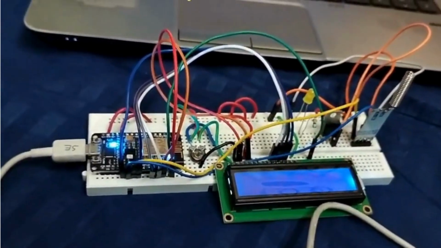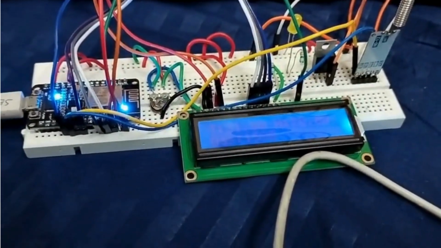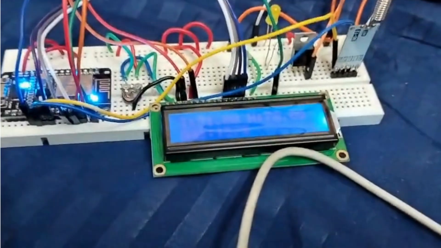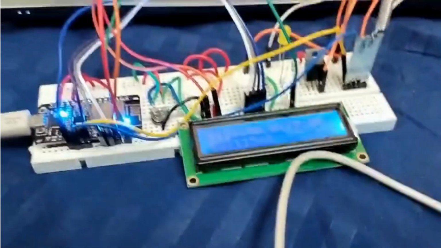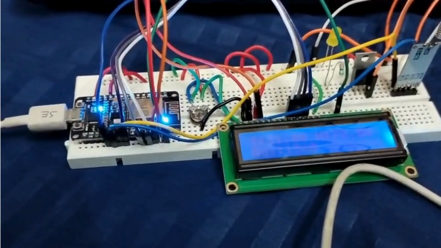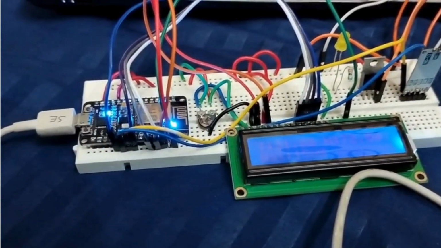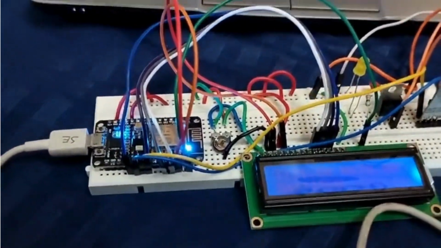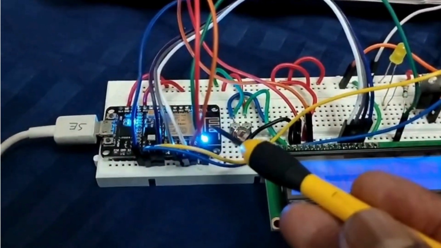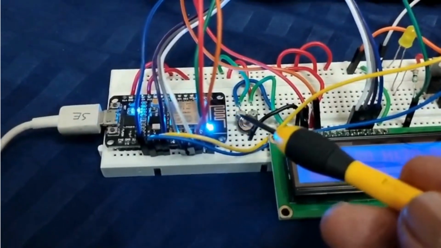But depending upon the weather and the antenna you are using, it will go up to 2 kilometers also, right? So here I have used NodeMCU or ESP8266. You can see this is my ESP8266. I will just try to show it to you. This is my ESP8266. Okay, this itself has a Wi-Fi.